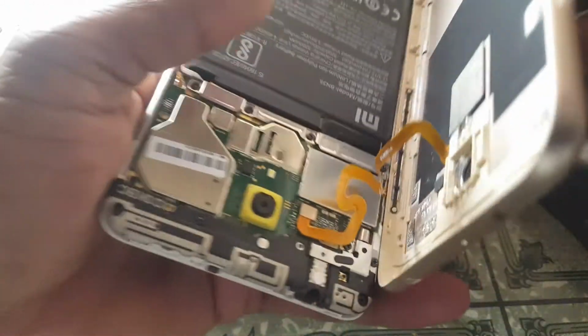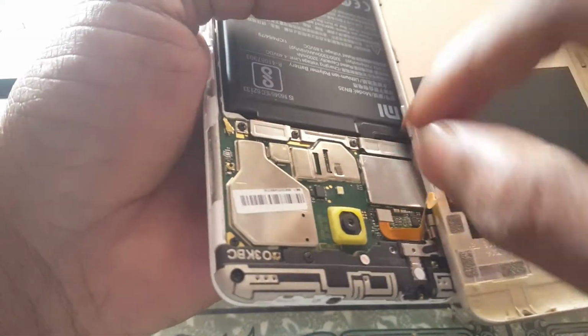Okay guys, and now remove fingerprint scanner.